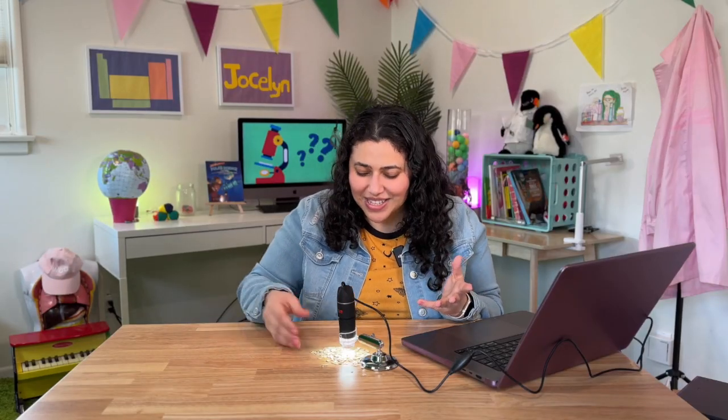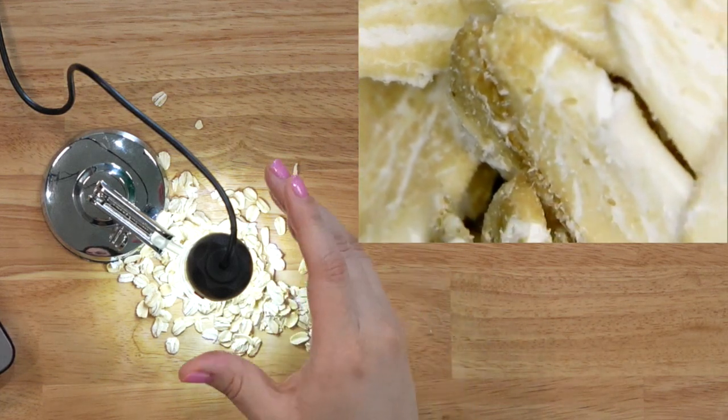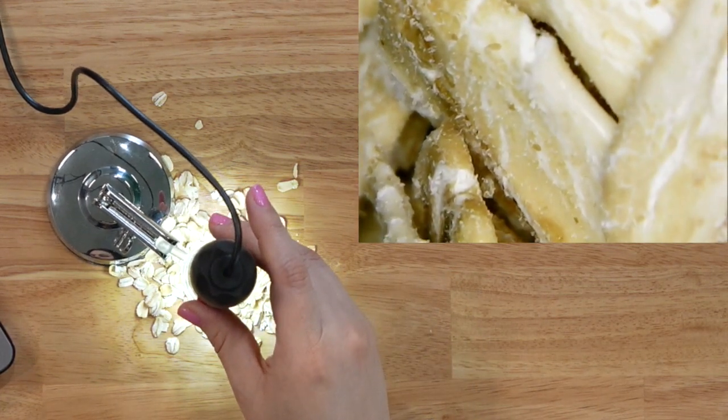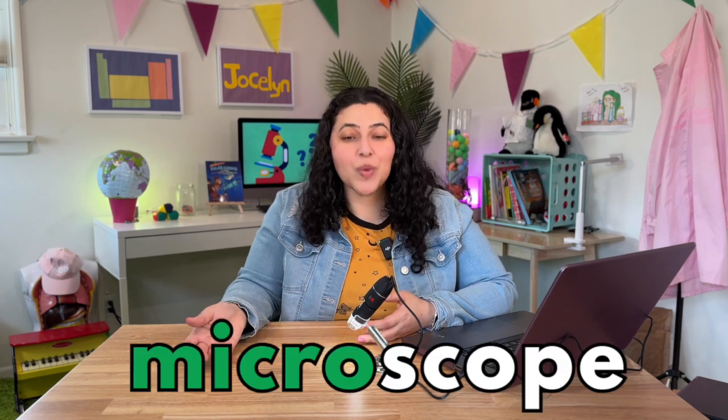Oatmeal. Yeah, I feel like once you know it's oatmeal, it makes a lot of sense because they're dry and flaky, but it looks so interesting up close. A microscope is a tool that helps us see things up close, things we can't see with just our eyes. Its definition is even in the name. Micro means very small.